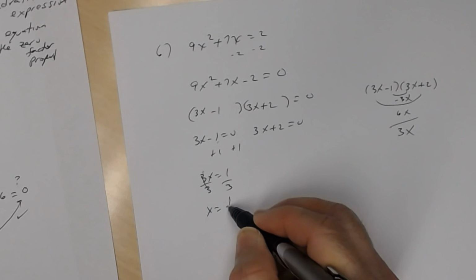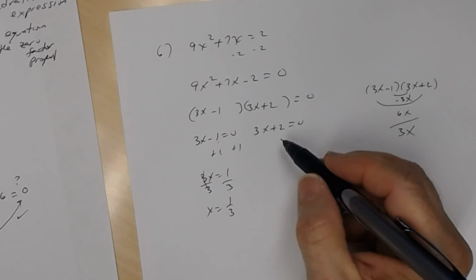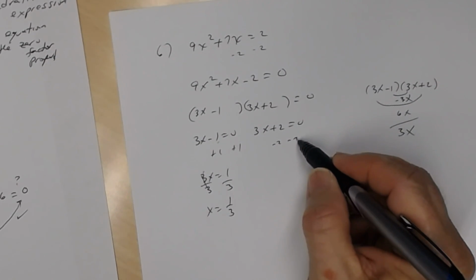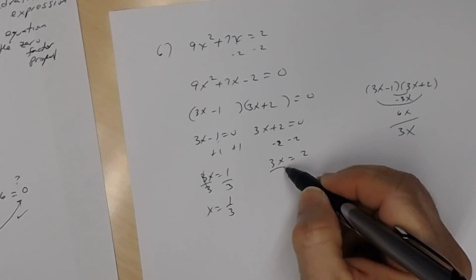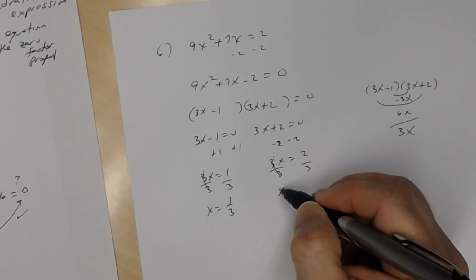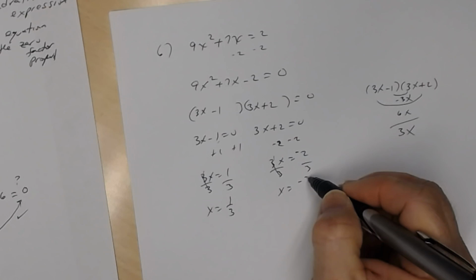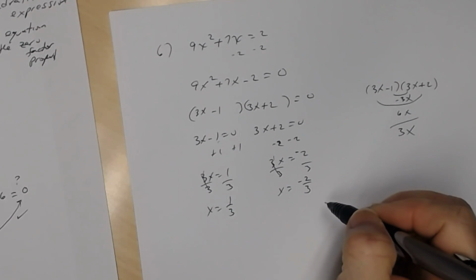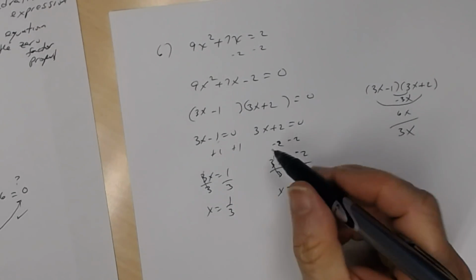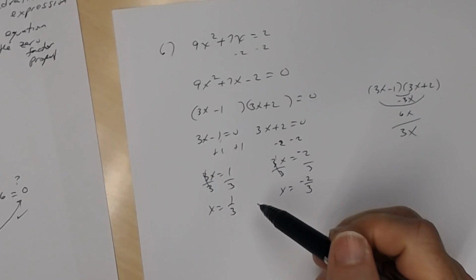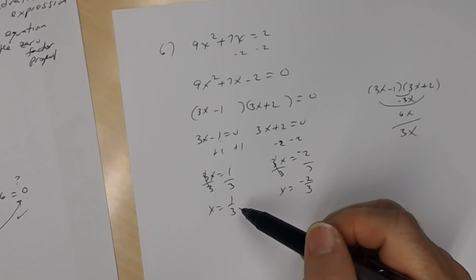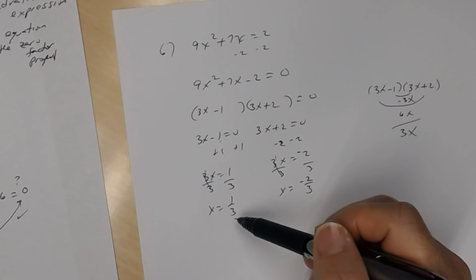And so I get x to be 1/3, okay? And then over here, you subtract 2 from both sides, and so I get 3x equals negative 2, divide both sides by 3, and so I get x to be negative 2/3. But you got to check, because remember, I made a mistake, right? That's not true. But let's check.